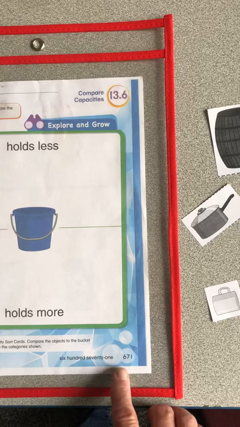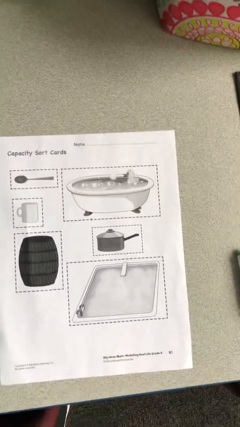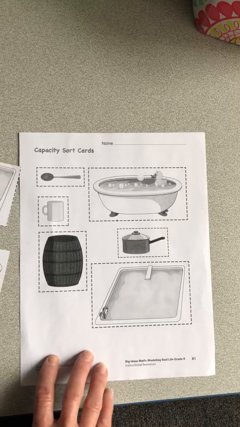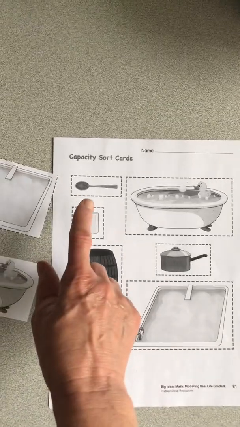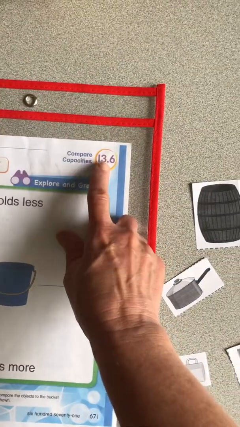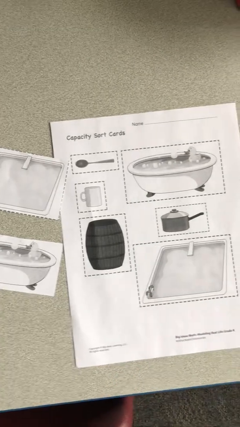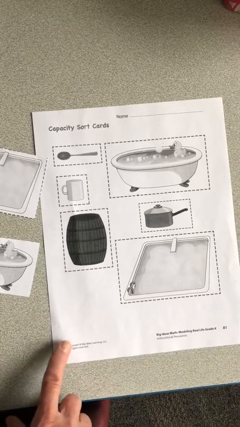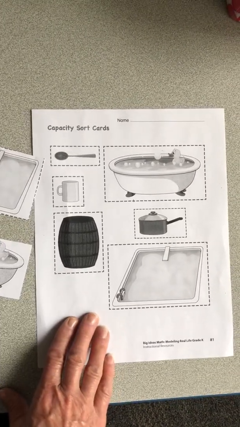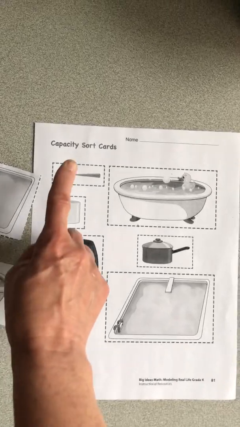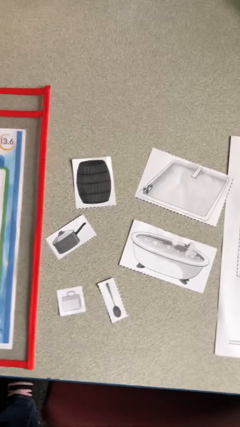page number 671. Now I tell you, when I took my paper out, I had a different sheet and I had to look at the next lesson, 13.7, to find this sheet that I needed. So you might have to do the same thing. Keep looking until you find it. They're called capacity sort cards, and get them all cut out and ready.